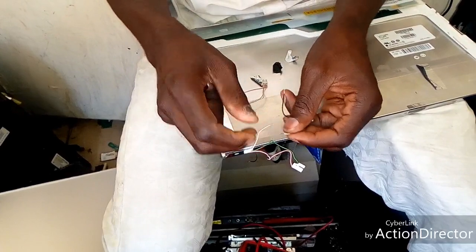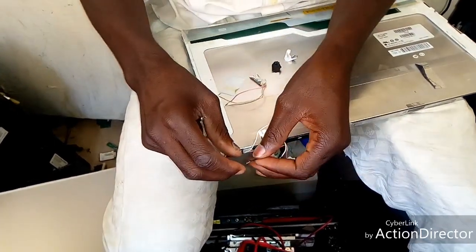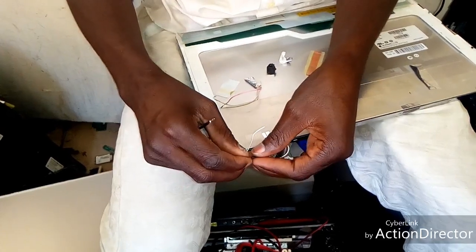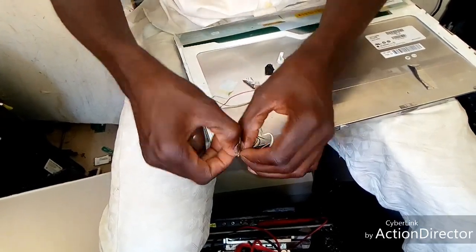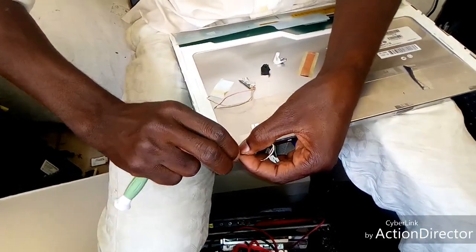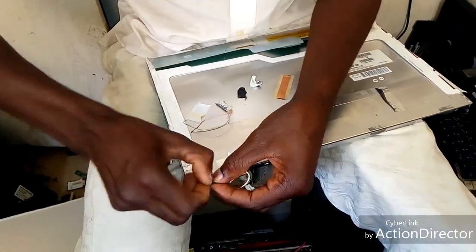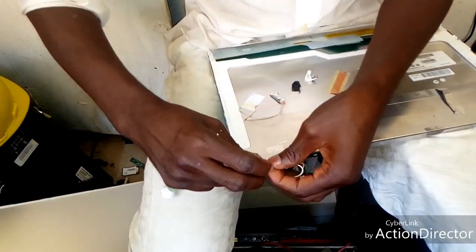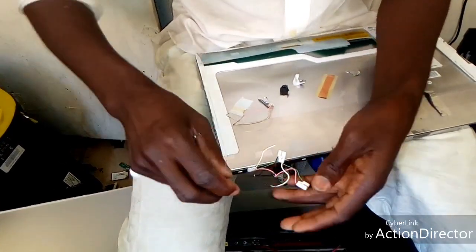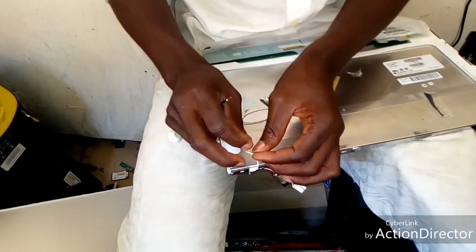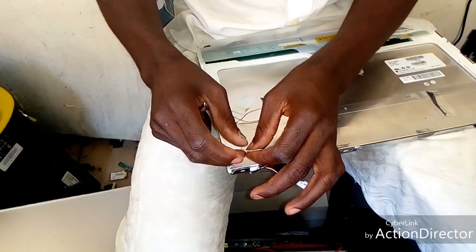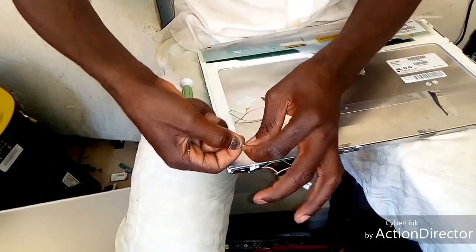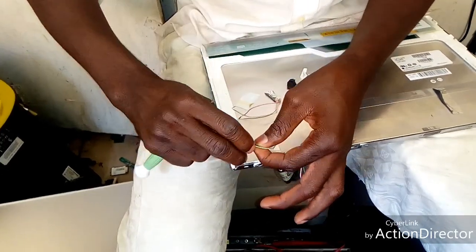don't make a mistake using black and white. The color rule and regulation, because you have four wires. And then the other one, melt the other one.